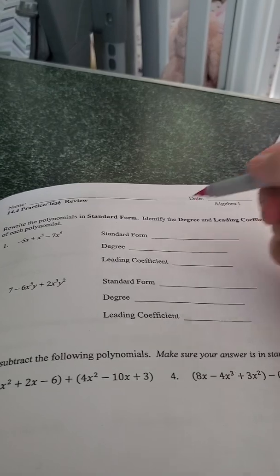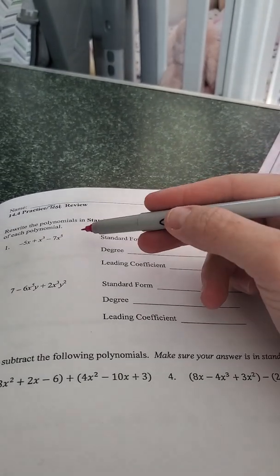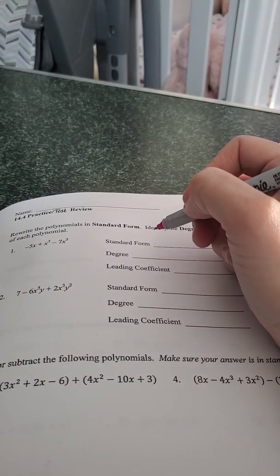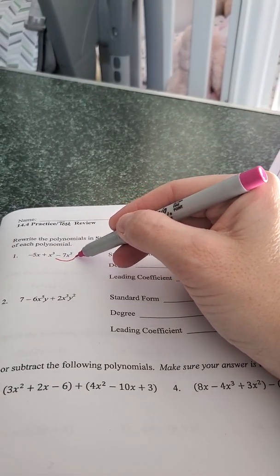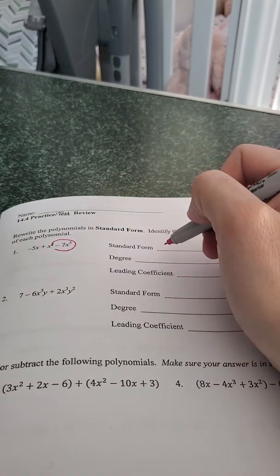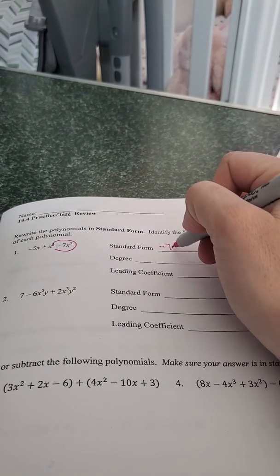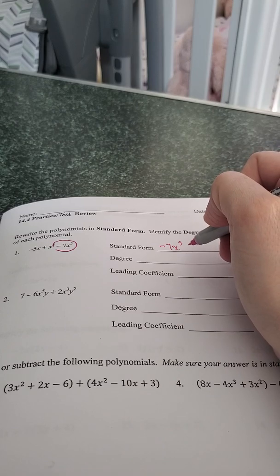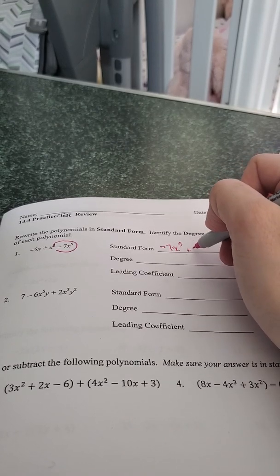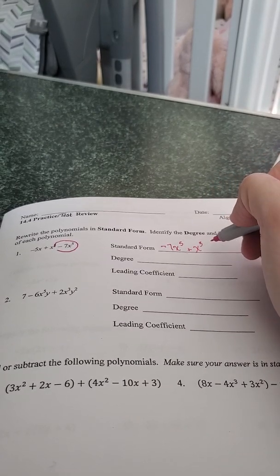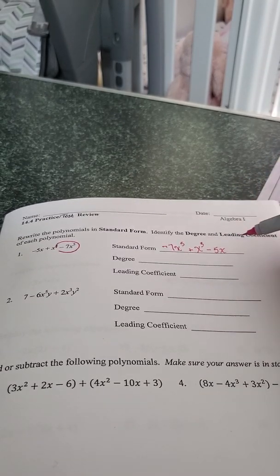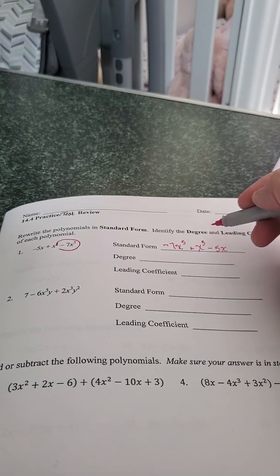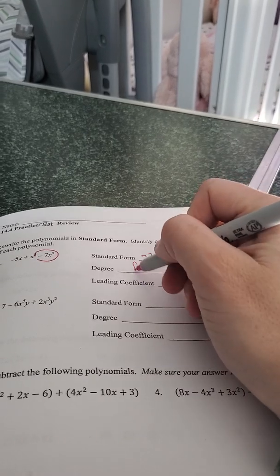All right, standard form. Standard form means we put the highest exponent first. So looking at this, I have x to the 5th would be my first one. And I always want to keep the sign in front of it with it. So we have negative 7x to the 5th as our first one. Then we have plus x to the 3rd, I believe that said before I scribbled through it. And minus 5x. If we are to name this by degree, it's got a 5 as the highest exponent. So it's going to be to the 5th degree.